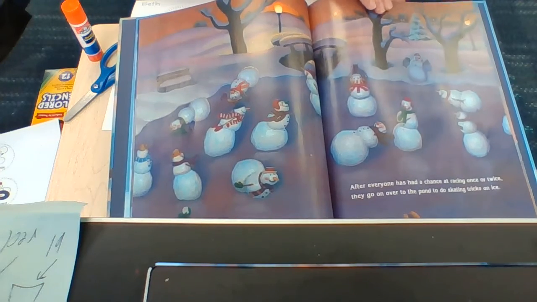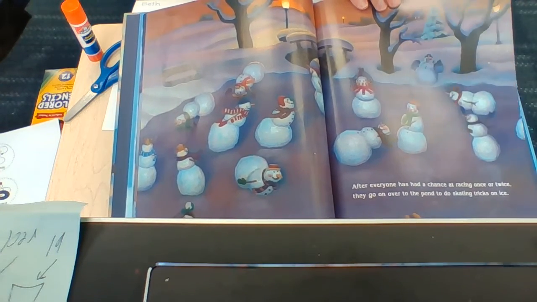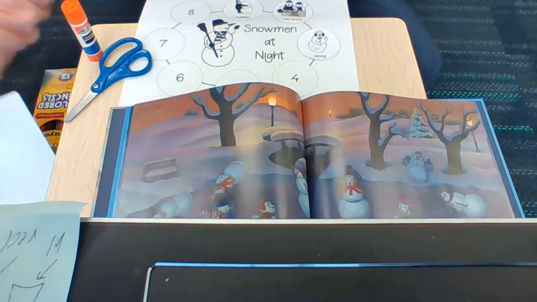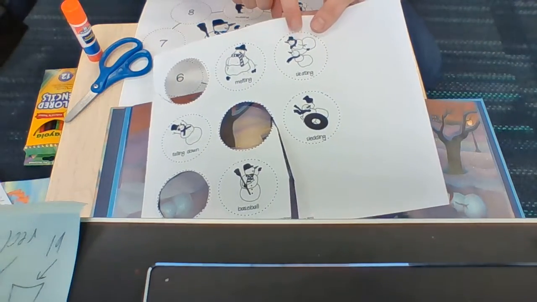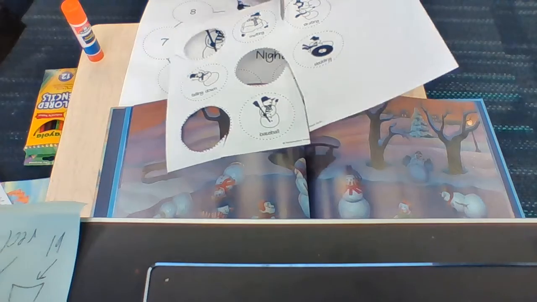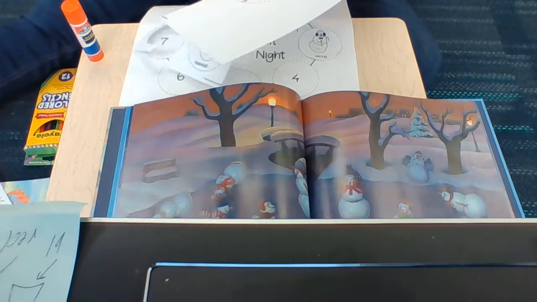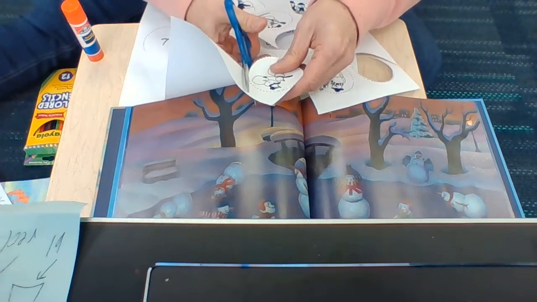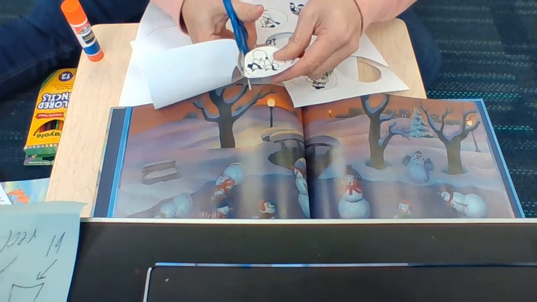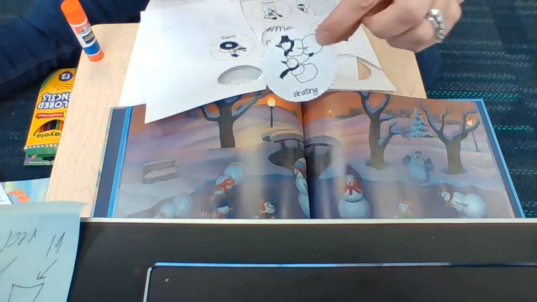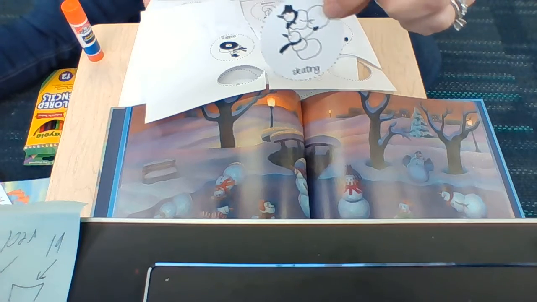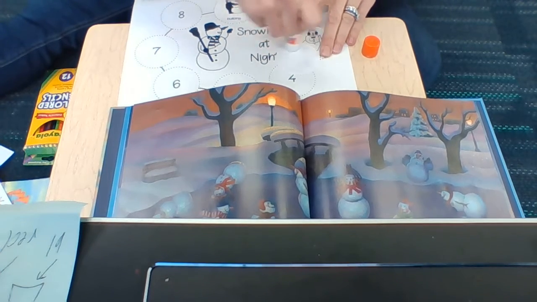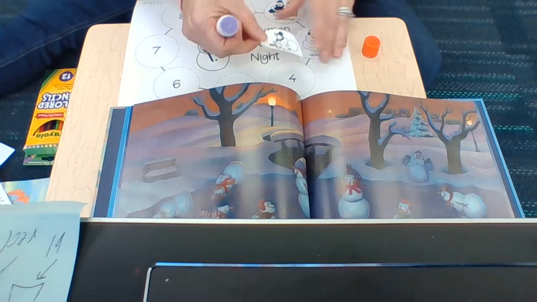After everyone had a chance to race, they went over to the pond to do some. What did they do? Yes, they were skating. Can you find skating? Look at that. Do they actually even need skates? No, they can just use their snow. Snow is very slippery on ice, so they don't even need skates. How fun is that? This one is lifting the other snowman above her head. Like in the Olympics. That's kind of fun. All right, so skating happened 4th. So we're going to put that right on top of the 4.